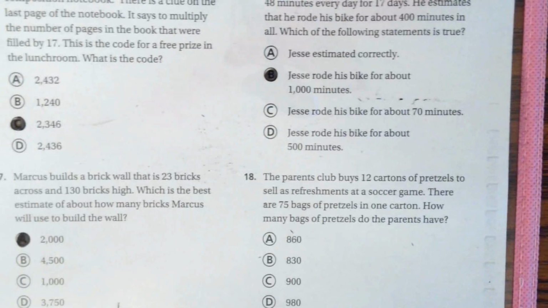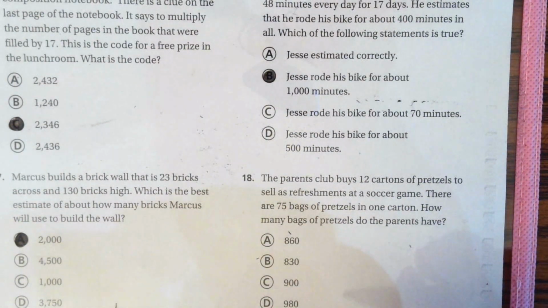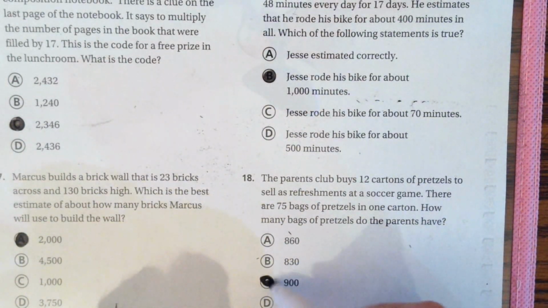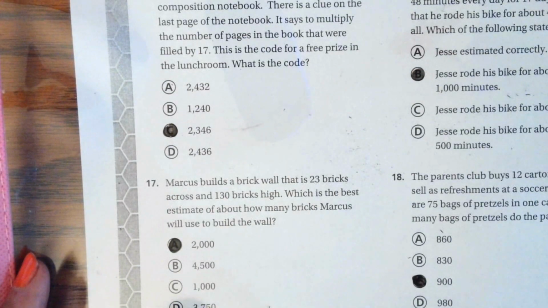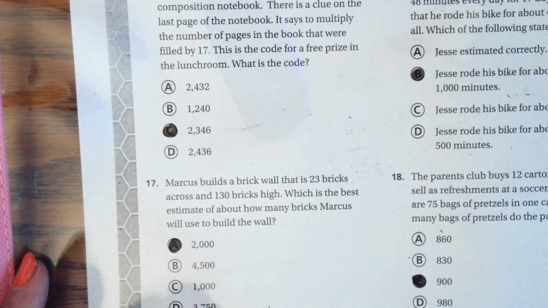For question 18, you should have had 900. For question 19, you should have had 493.